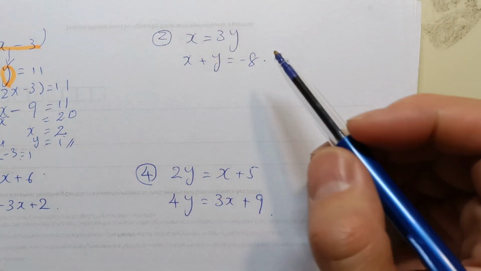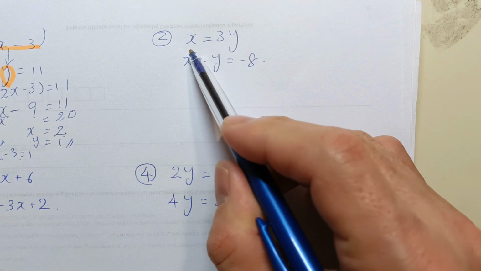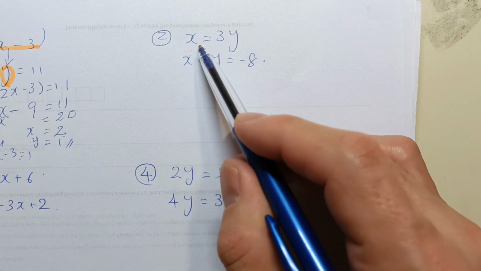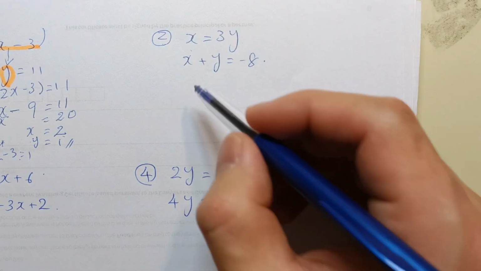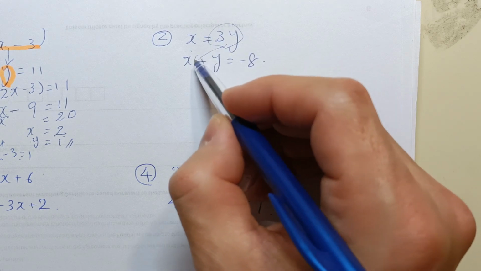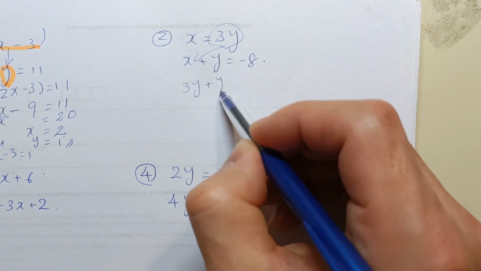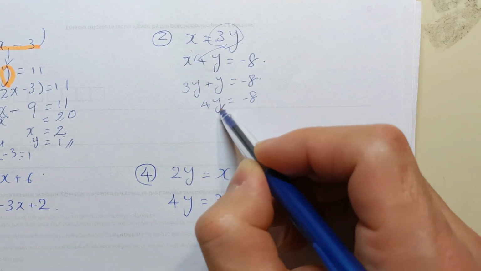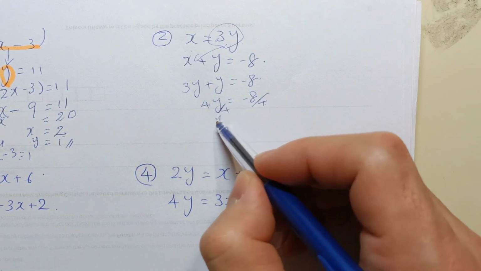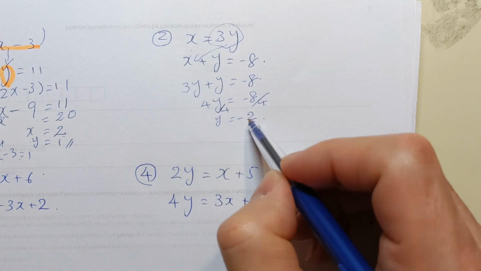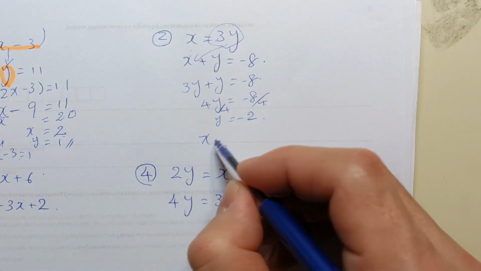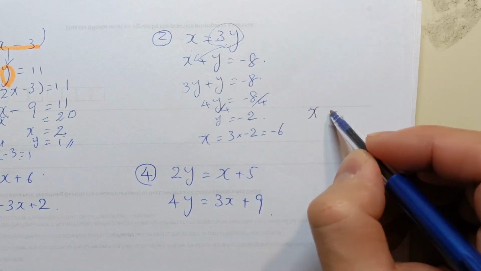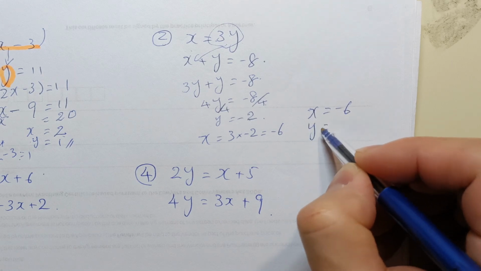Next. So we are following the same structure. This one is 3y. So this x and this x must be the same, which means I put 3y instead of x here. 3y plus y equals negative 8. 4y equals negative 8, divided by 4, divided by 4. y equals negative 2. Then negative 2 instead of y here. x equals 3 times negative 2, which is negative 6. So the answer is x equals negative 6, y equals negative 2.